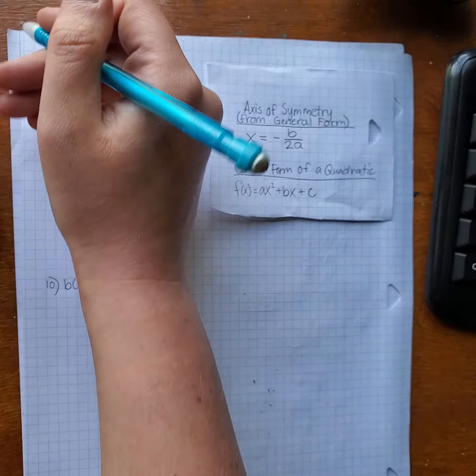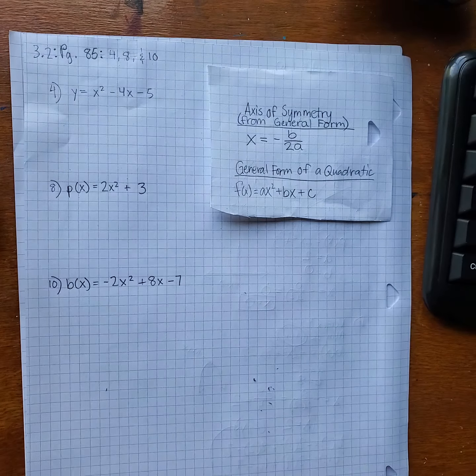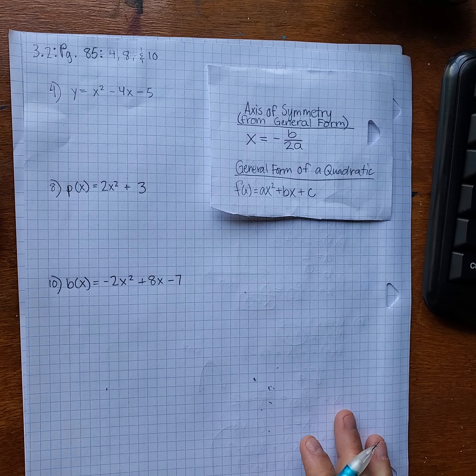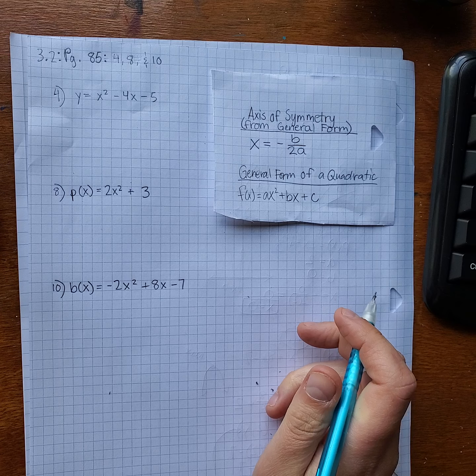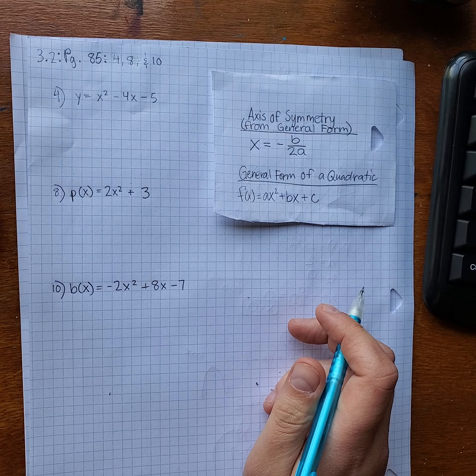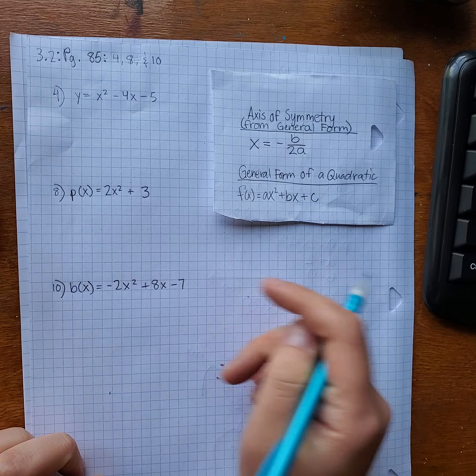This is for 3.2, the textbook's problems out of your Core Focus on Functions and Data book. I'm going to go through a couple even problems to hopefully help you out with the lesson this week. So I'm on page 85, going to do number 4, 8, and 10.